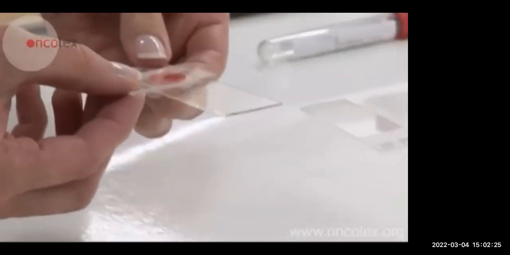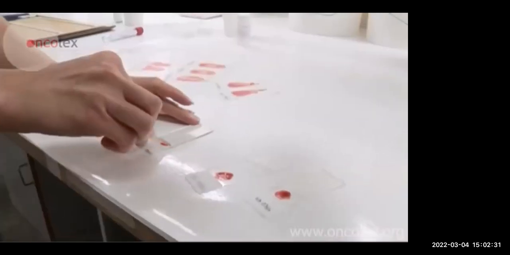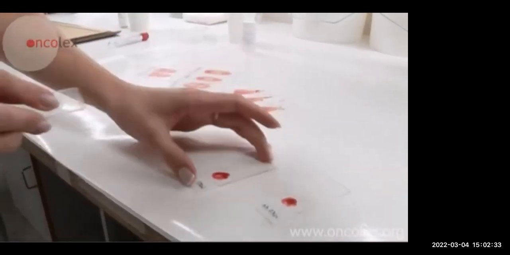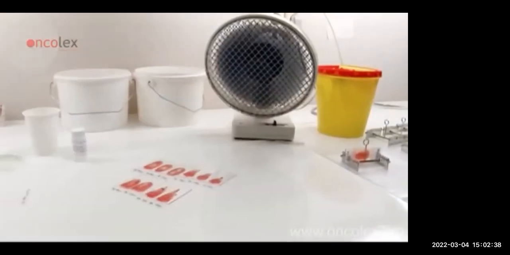We then use another slide to make a few regular smears and some which are squeezed. The smears are dried with a fan before fixation and staining.